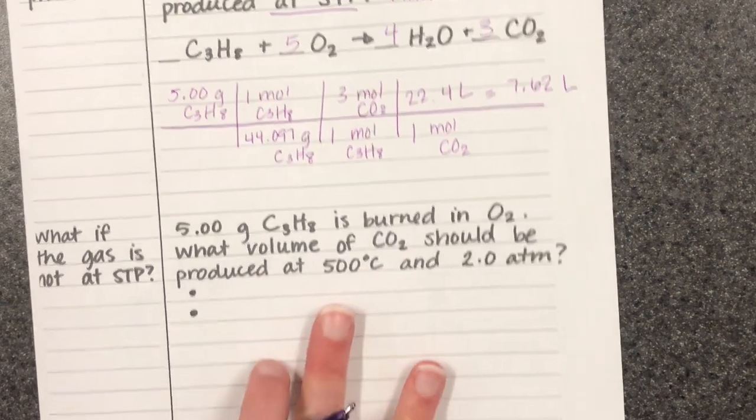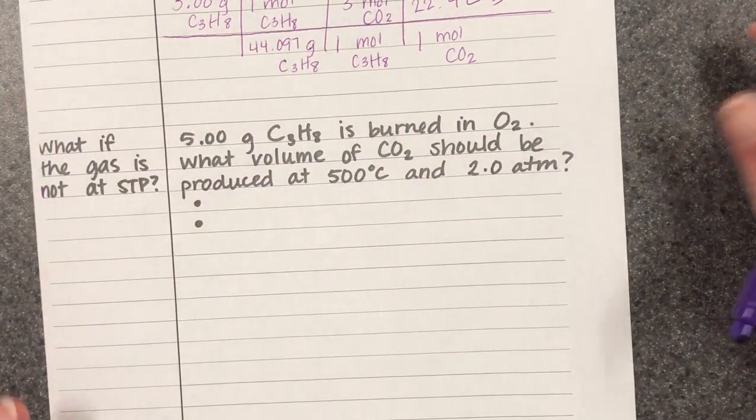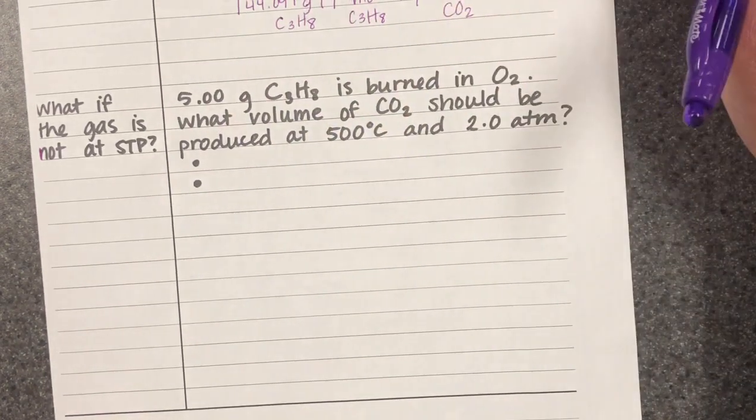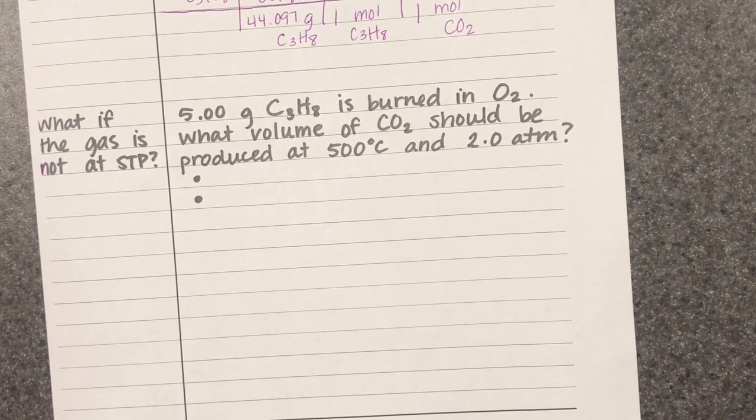Okay, so then right here, what if the gas is not at standard temperature and pressure? Let's say that I have that 5 grams of C3H8 burning in oxygen, so I get to use the same equation up here. But what volume of carbon dioxide is going to be produced if my conditions are changed from STP to 500 degrees Celsius and 2 atmospheres? Okay, so here's the game plan whenever we have a stoichiometry problem that is not at STP.